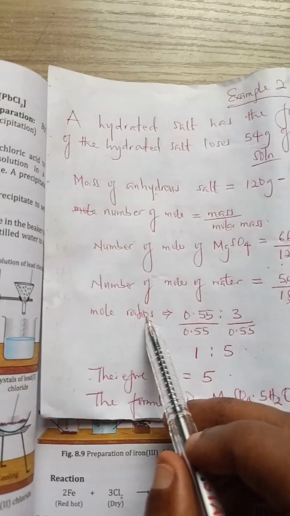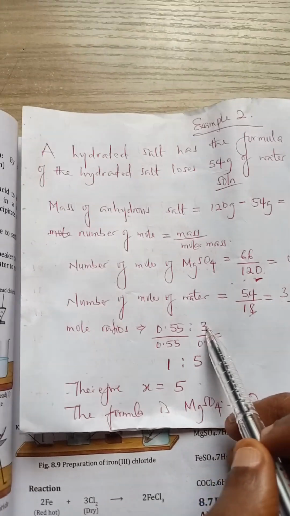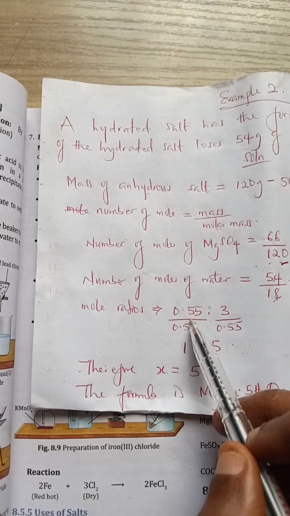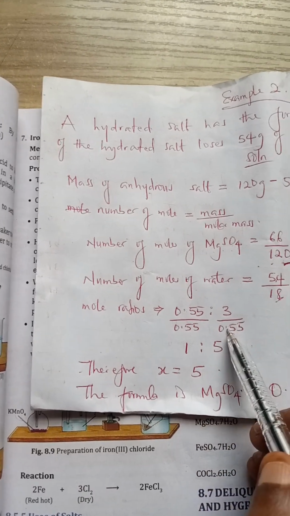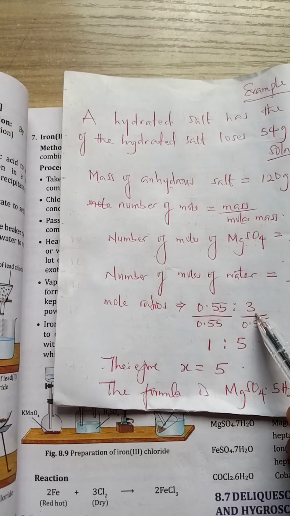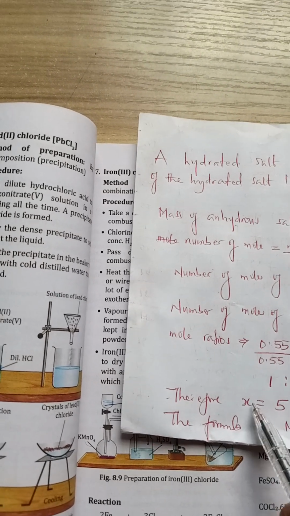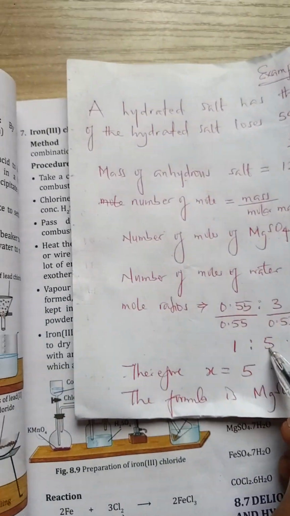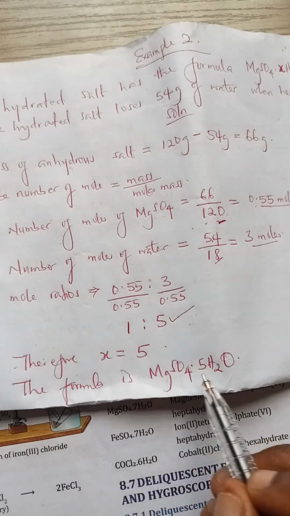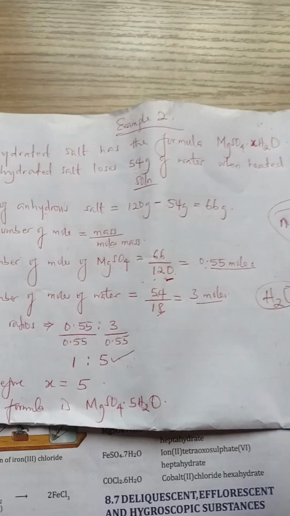So you find the mole ratio. You compare 0.55 for the salt and 3 for the water. So among these two numbers, this one is the smaller one. So you divide both sides by the smaller one, which is 0.55. Divide here also by 0.55. So 0.55 divided by 0.55 will give you 1. And 3 divided by 0.55 will give you 5. So since it is 1 to 5, it means this X here is actually this 5. So the formula of the compound becomes MgSO4.5H2O, with 5 water of crystallization. So this is how it works.